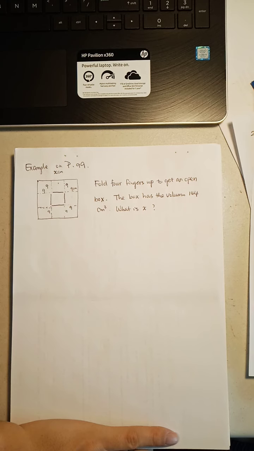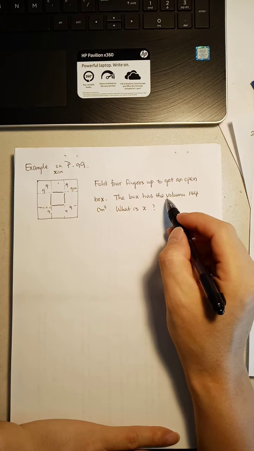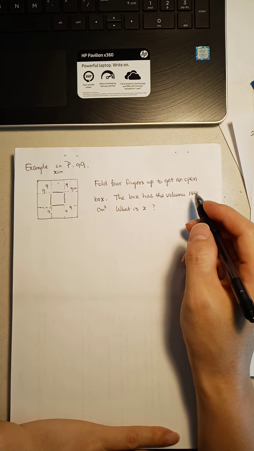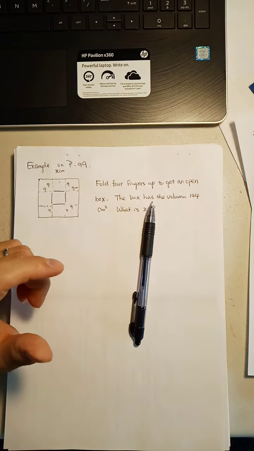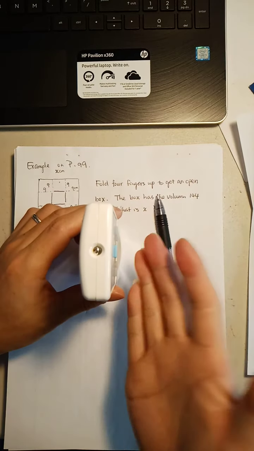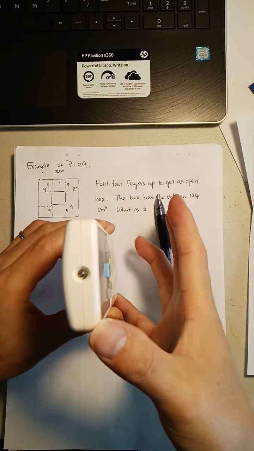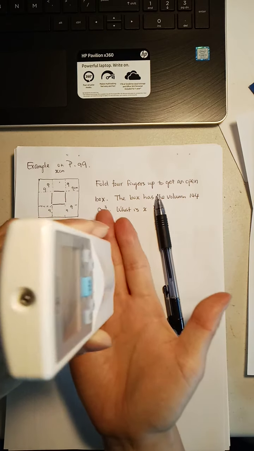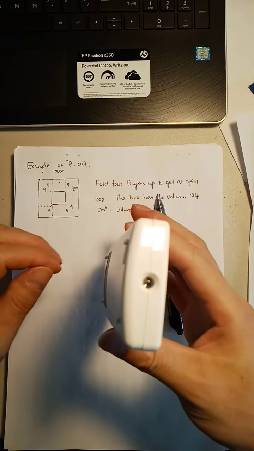Okay, let's try to understand this. We are talking about the volume. Let's see what the volume is. First of all, if you have something like this, the volume of it is the area of the base times the height. That's called the volume of this solid.